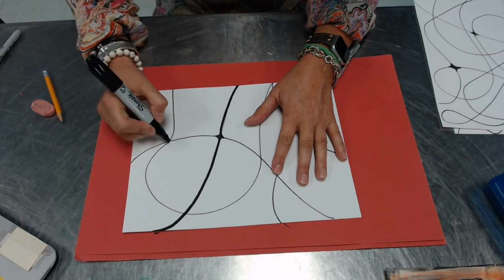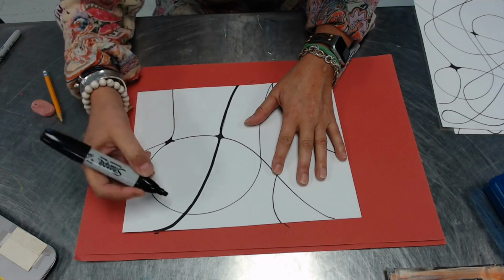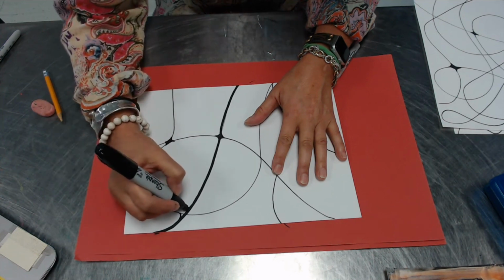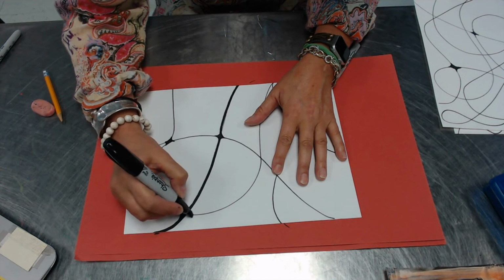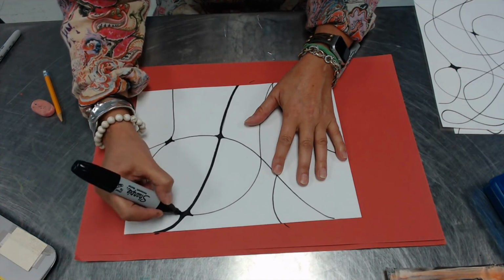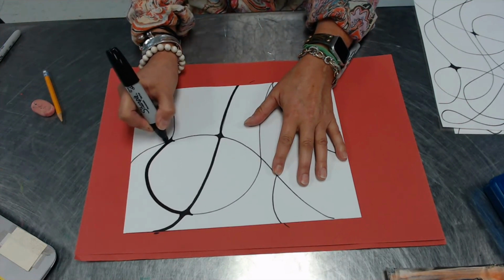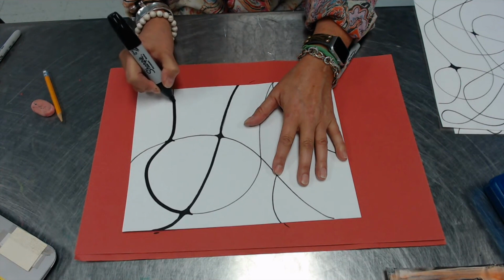After I've done the crisscrosses, again, I'm just going to get in there anytime there's an intersection, and then just create that curve that creates that subtle effect. And then bring those lines back together.